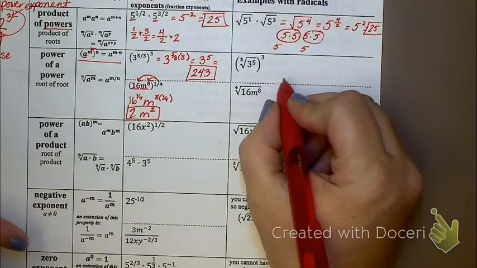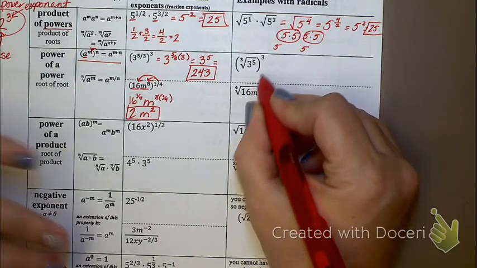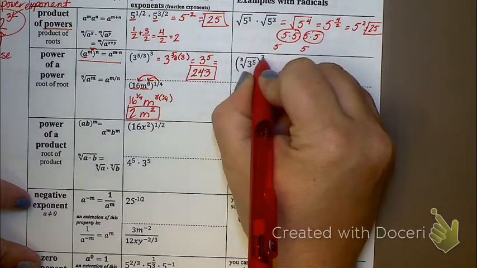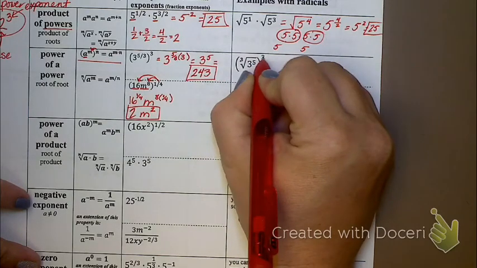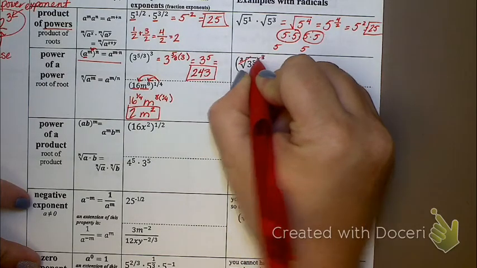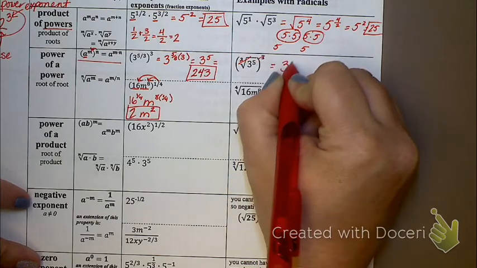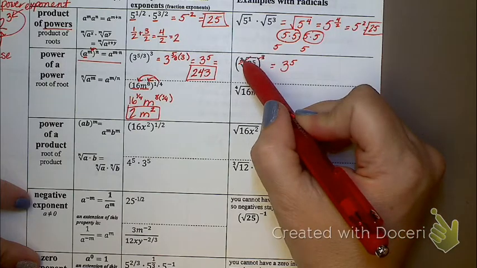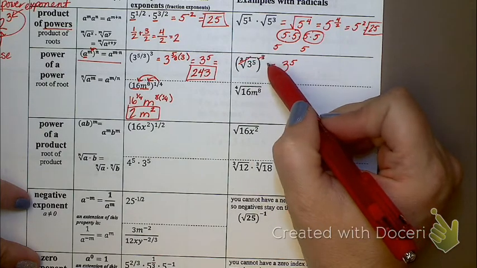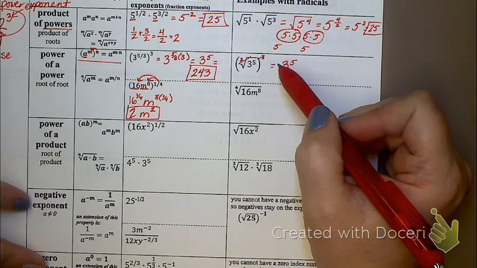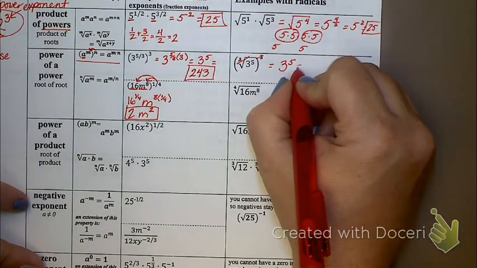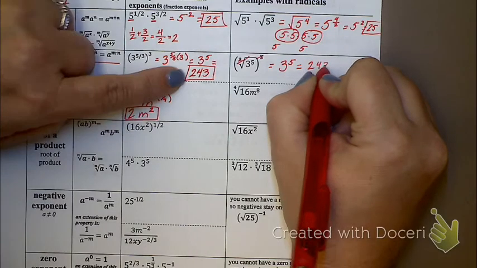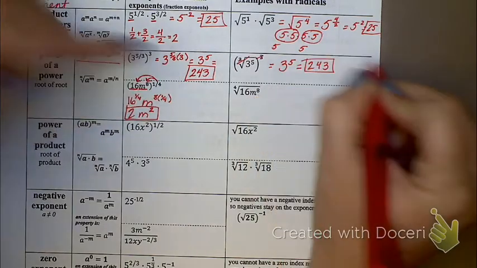Okay. Let's see. In radical form, here's what I would do. What happens when you cube a cube root? Well, as long as that exponent matches the cube root, it's going to cancel that, leaving me with just 3 to the 5th. Now that only works if I'm cubing a cube root. If I was raising a cube root to the 4th, then I got to change it to exponential form and do some things there. But here it gives me 3 to the 5th, and I already did that one. That's 243. Same as this, just written in radical form.